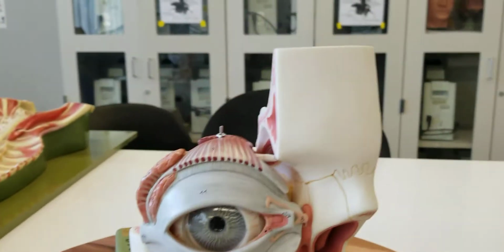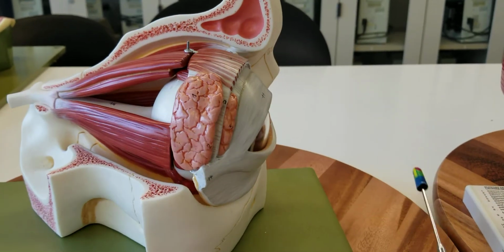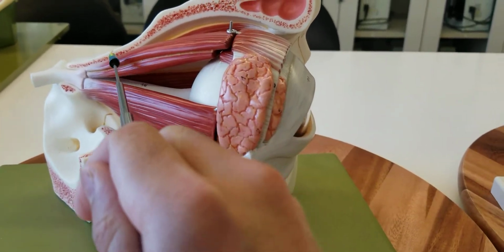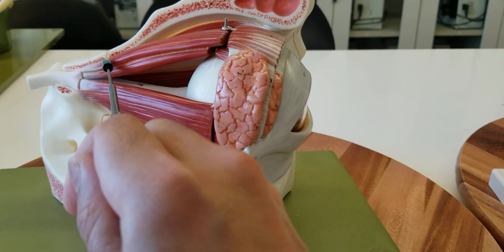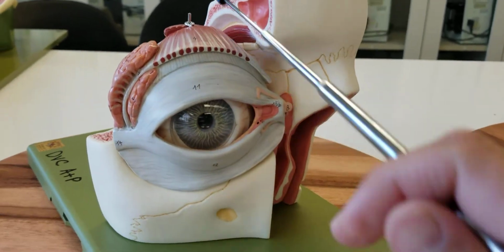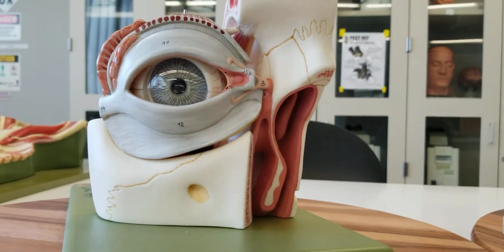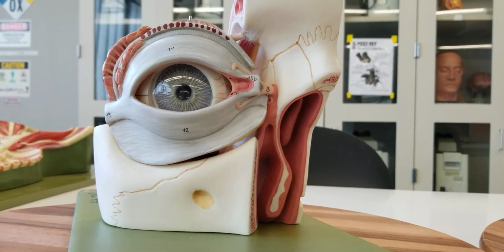This muscle is the levator palpebrae superioris. It's this slender one on top. There's two shown here, the slender one on top. It lifts the upper eyelid. That is controlled by the oculomotor nerve, cranial nerve 3.